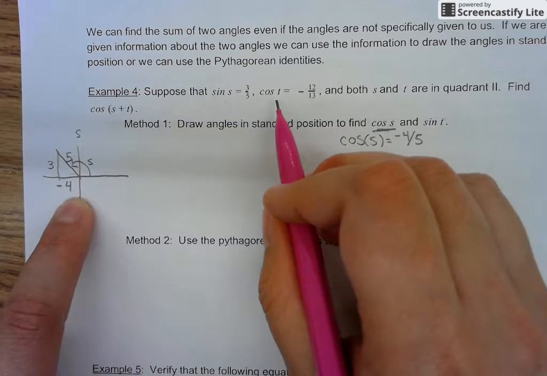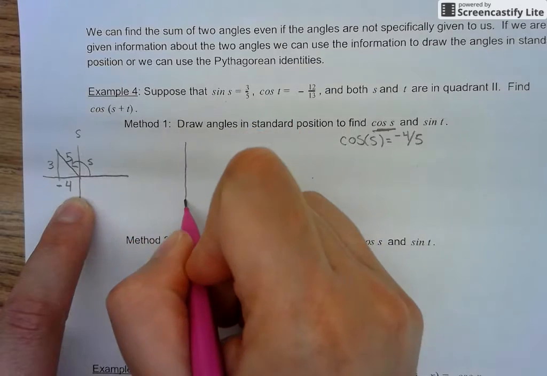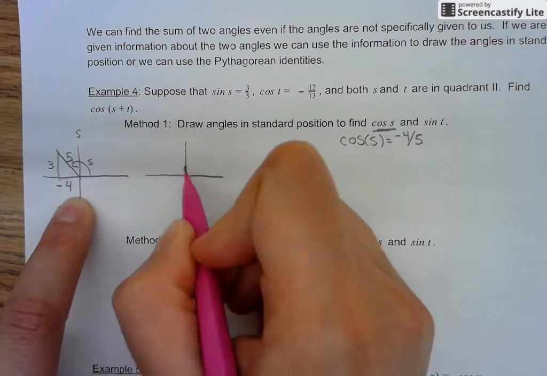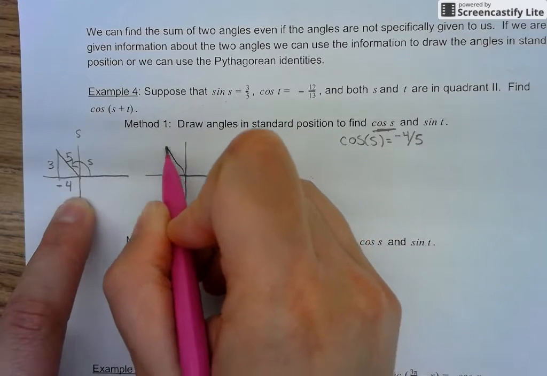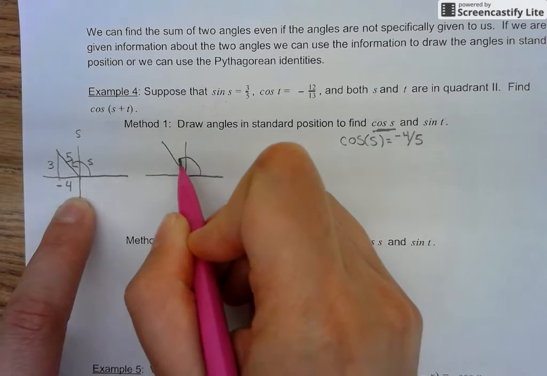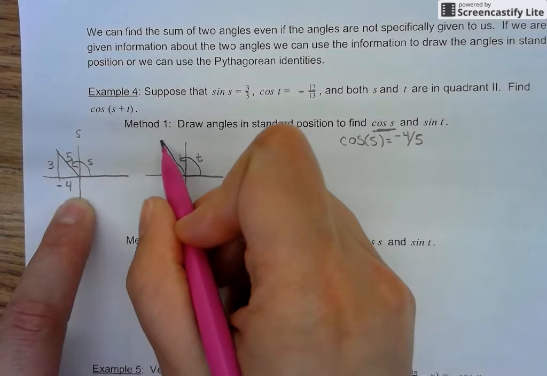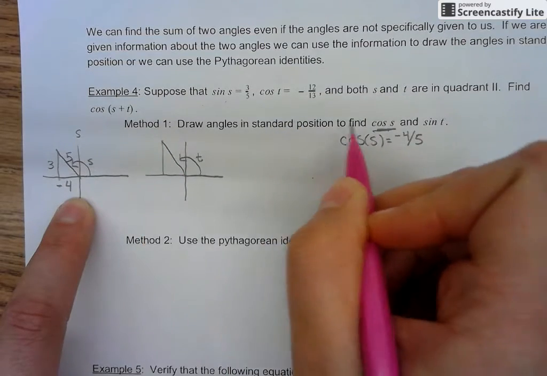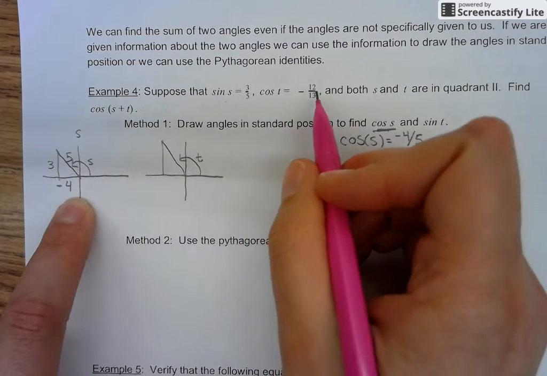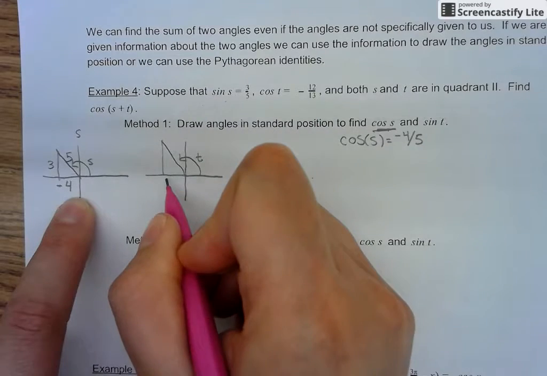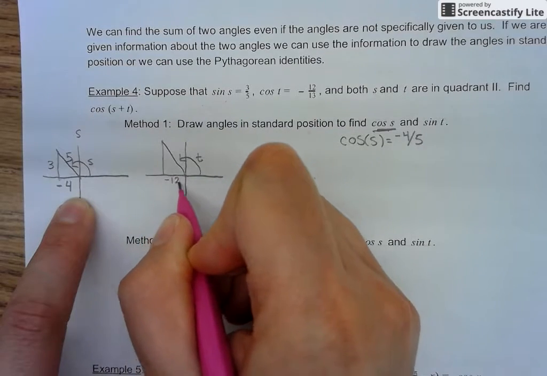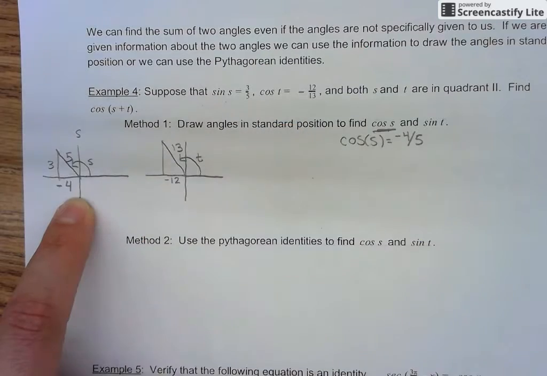Now I have this whole other angle, angle t. It's also in the second quadrant, but it's not necessarily the same angle as s. So angle t, right there. What I know about angle t is that the cosine of it is negative 12 over 13. So adjacent over hypotenuse, negative 12 over 13.